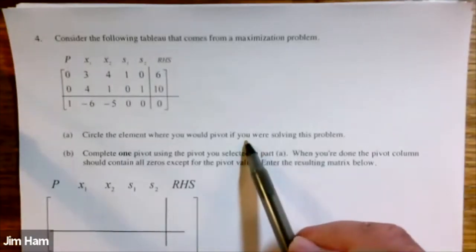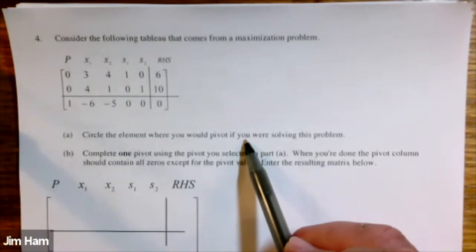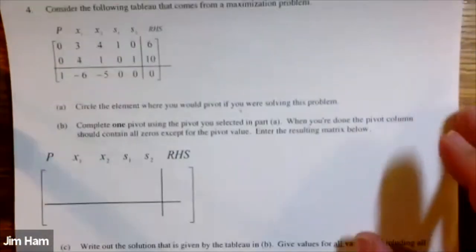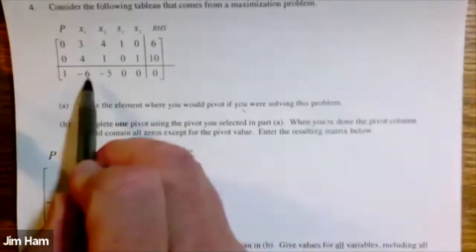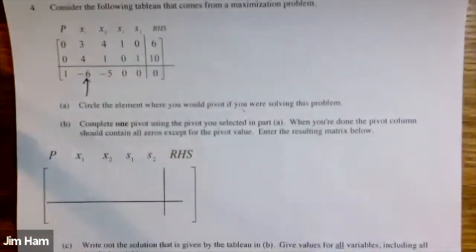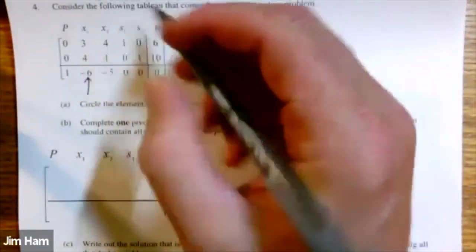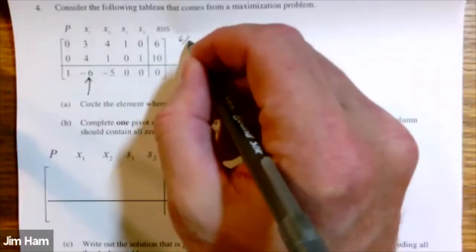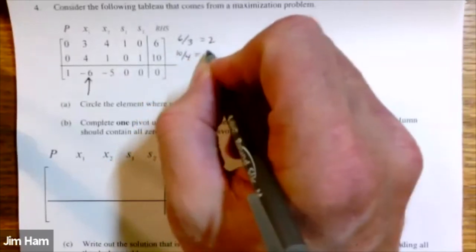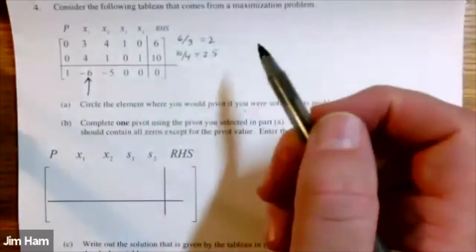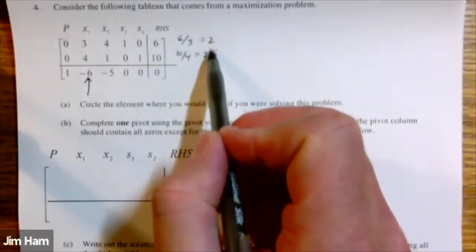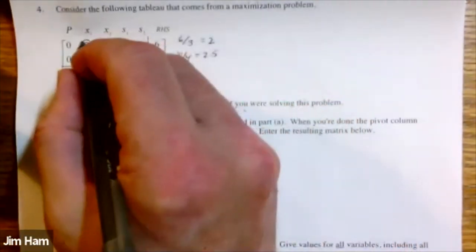All right, so circle the element where you would pivot. This one here is one on the row operations. Usually we identify the largest negative number in the bottom row, and that's 6. And then we choose a positive number in here. If we take the right-hand side and divide by the x1 number, we get 2. And here, if you take 10 over 4, you get 2.5. So if we choose the smallest of those 2, we would choose this one right here.